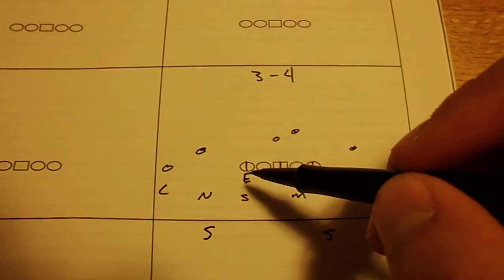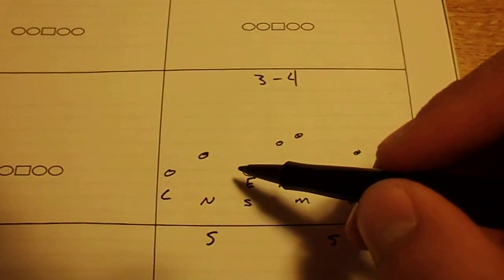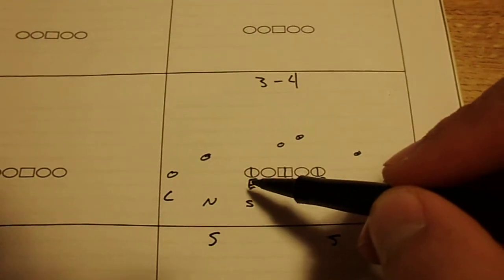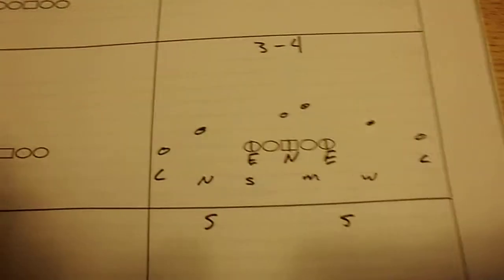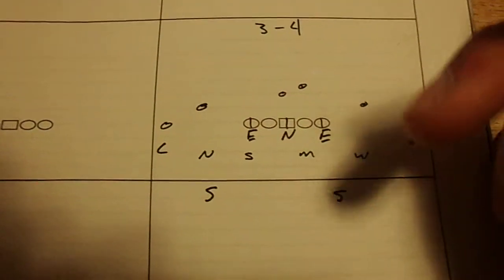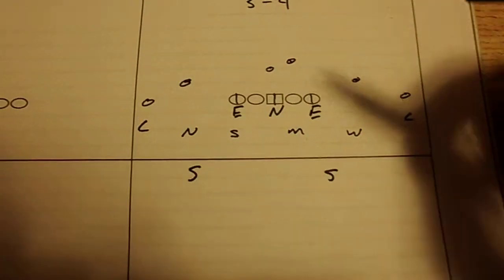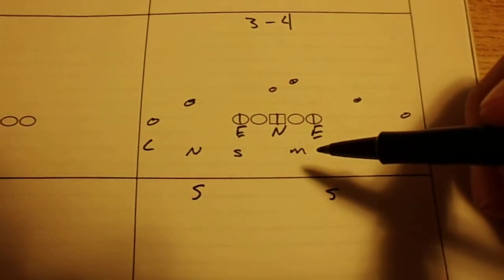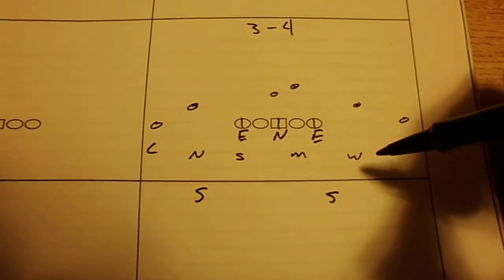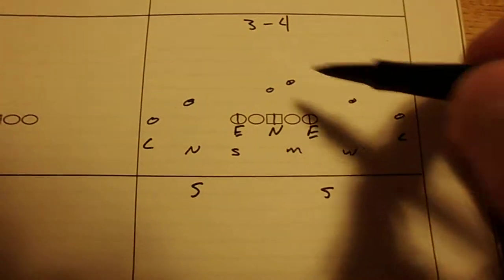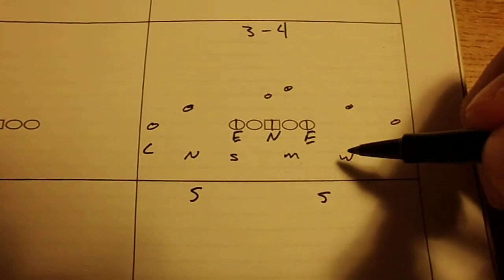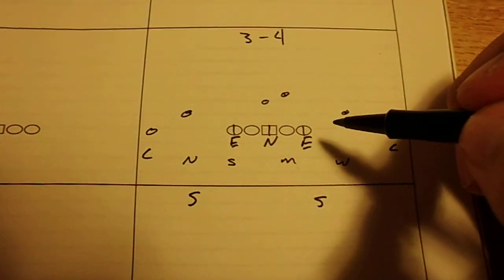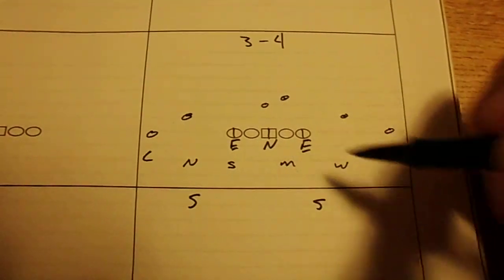And the end on the weak side, the same rules apply. If run is to him, he will get this C-gap so he can contain the run and spill it back inside. If run is away, he will get this B-gap, and the linebackers will cover the gaps from there. Again, the mic is an important figure in the 3-4 defense. Starting with the wheel backer's responsibility, if run is away, he will have this C-gap. If run is to, he will have the C-gap as well. That way he can spill it back inside of the defense.